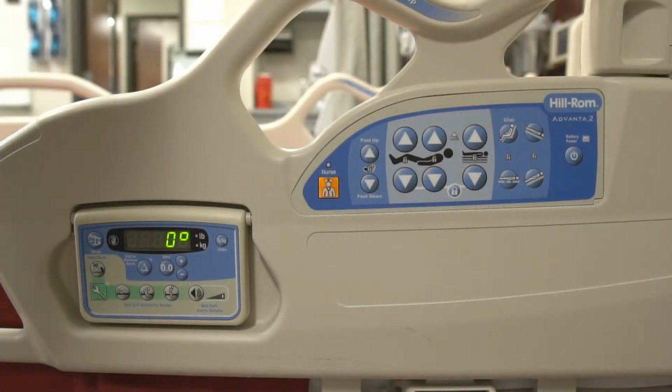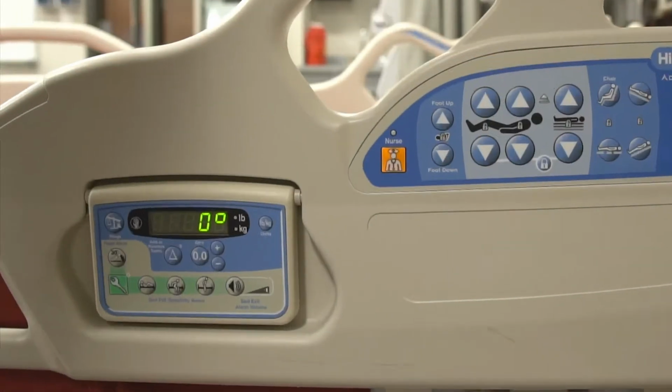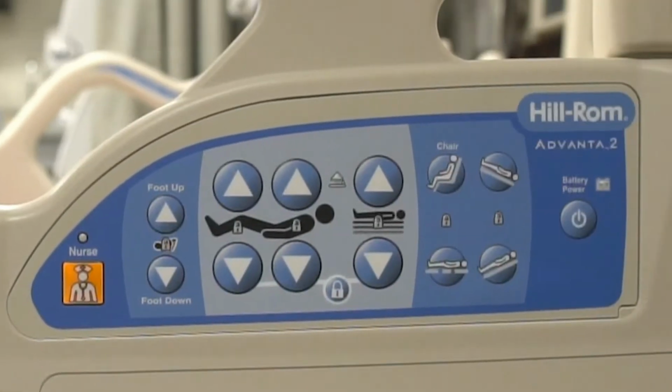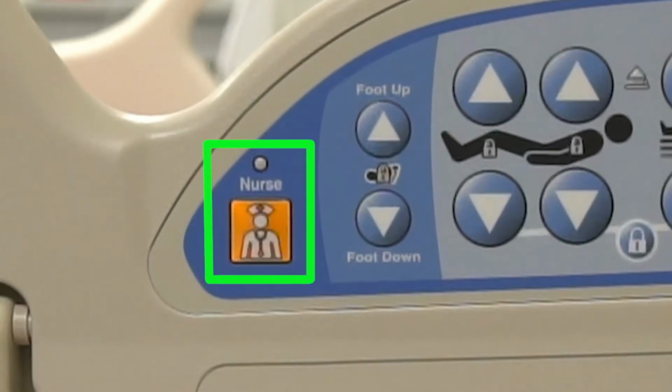These are the adjustment controls of this particular stretcher. This section is equipped with the stretcher's optional features. It's used as a scale and also to set a bed exit alarm, which is based on the patient's weight. This section you will more than likely use on a daily basis, as it controls the height and angle of the stretcher. From left to right, the first button is for the patient. If they have fallen out of bed, they can press this button to reach a nurse.